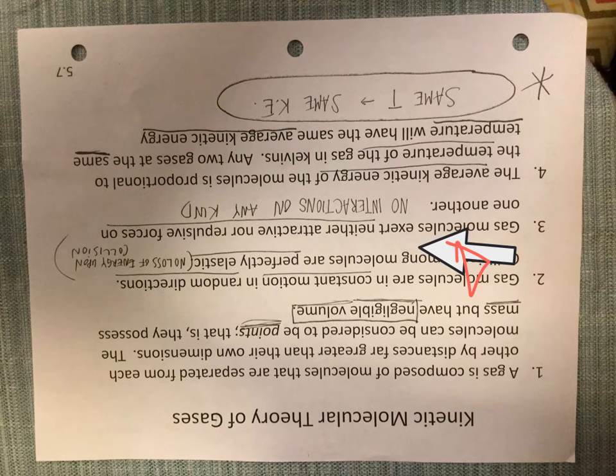Hello, AP students. Back to kinetic molecular theory. This should be mostly a review, but it is very important, and you'll see lots of questions on this.